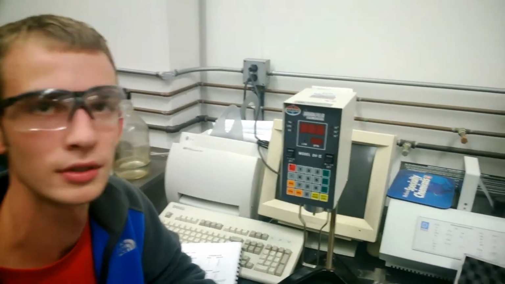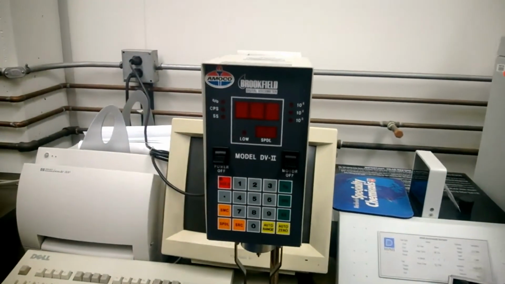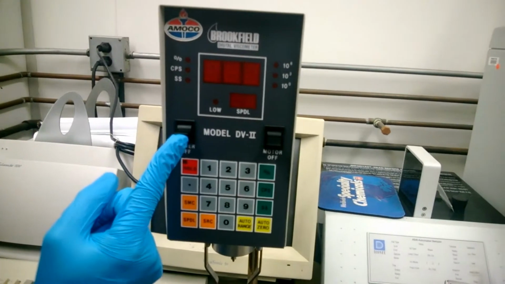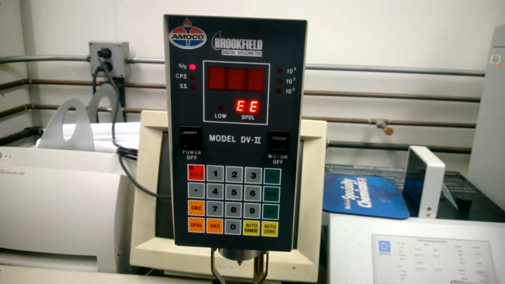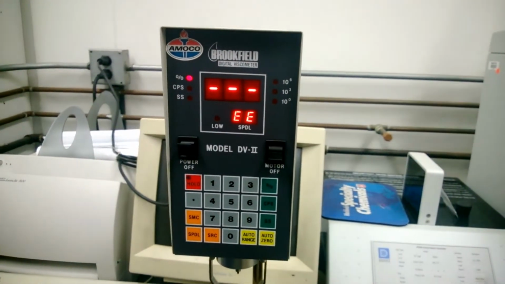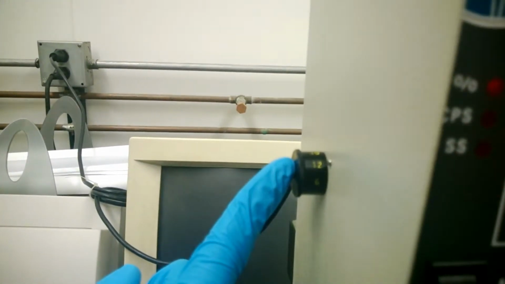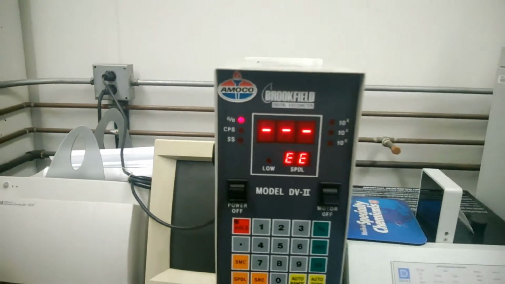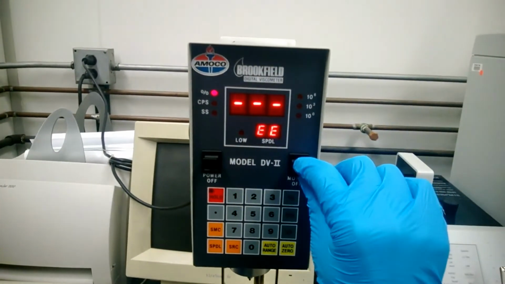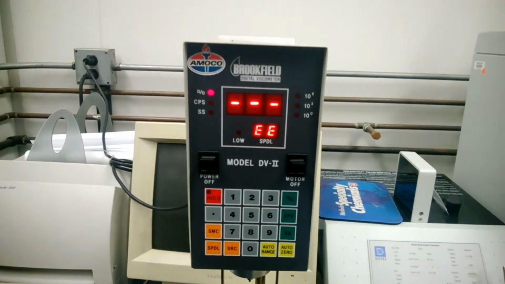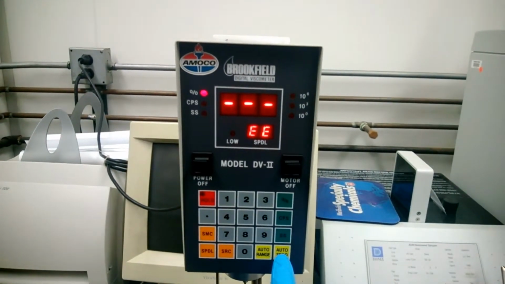The next thing we'll do is auto-zero the viscometer. To auto-zero the viscometer, first we turn on the power switch. Then we make sure that this dial over here is set to 12 RPM. Next, we will turn the motor on, and then we will push the auto zero button.